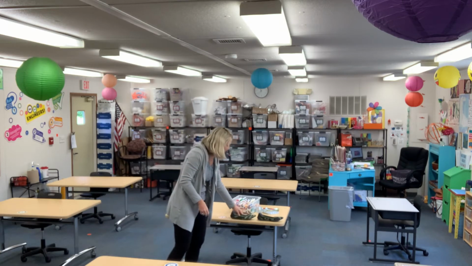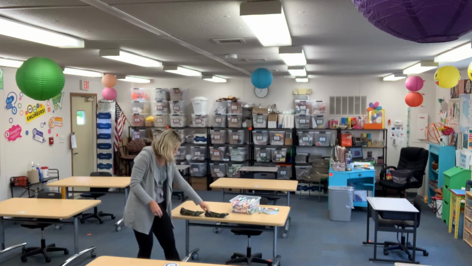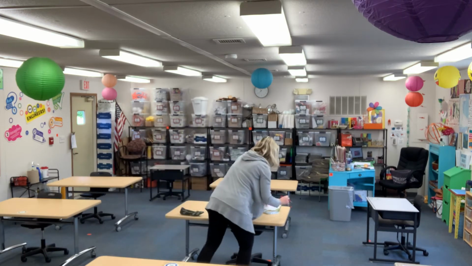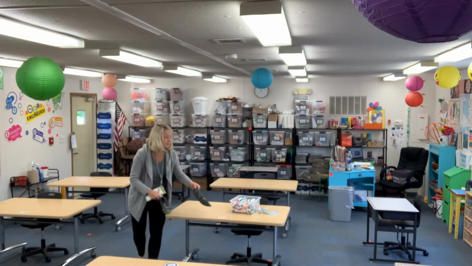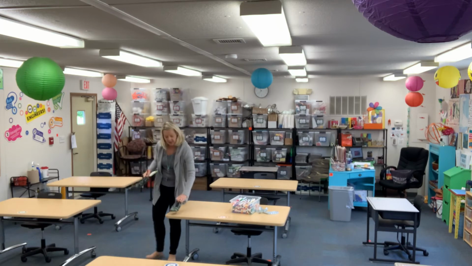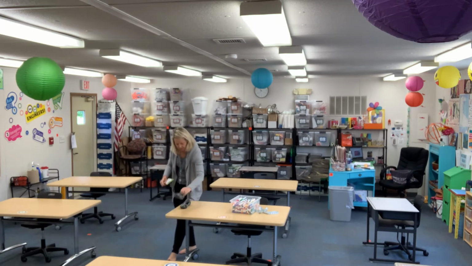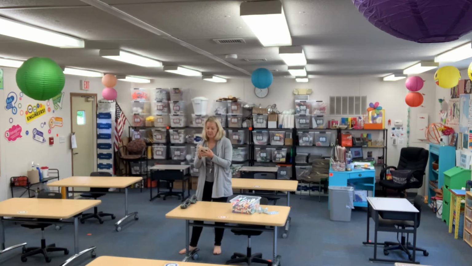So that's 1, 2, 3, 4. Ooh, that'll be 4.5 length. So I'm going to write that down. My length is 4.5. Now, I'm going to do width. Let's see. Width is the shorter part. 1, 2, 3. So now I'm going to write down the width is 3.